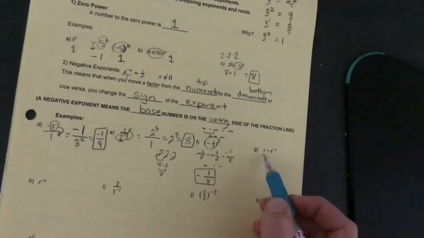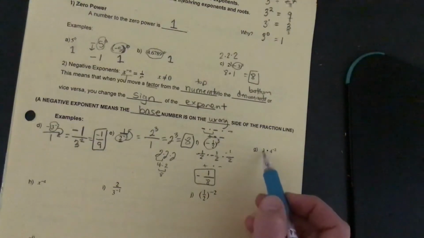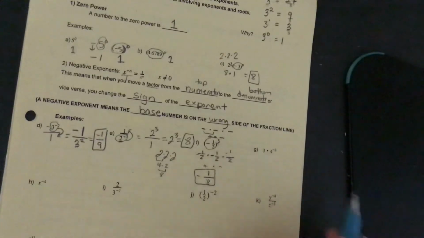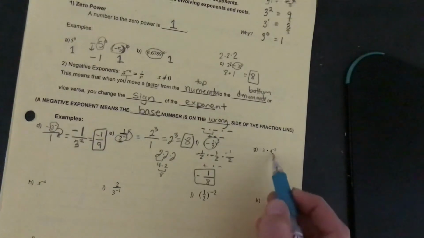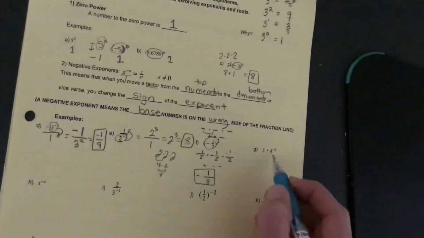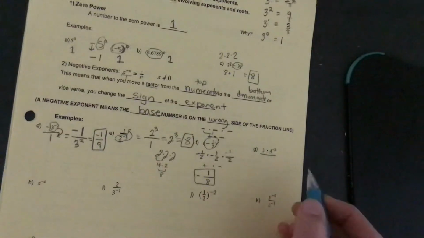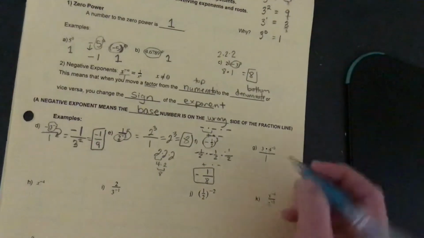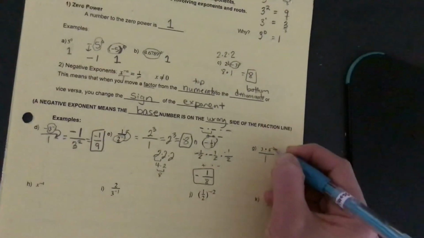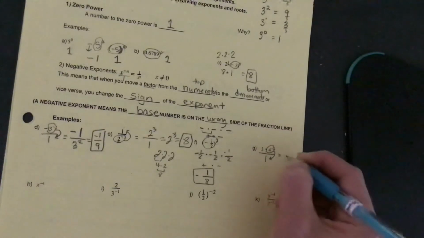All right, so now we've got 3 times 4 to the -2nd power. Well, 3 doesn't have a negative exponent, right? It's going to stay right where it is. But 4 to the -2nd, that -2 is saying, hey, 4, you're on the wrong side of the fraction line. So there's two different ways of thinking about this. I could put this entire thing over a fraction. Okay? This is the only thing with a negative exponent, so it's the only thing I'm going to move.